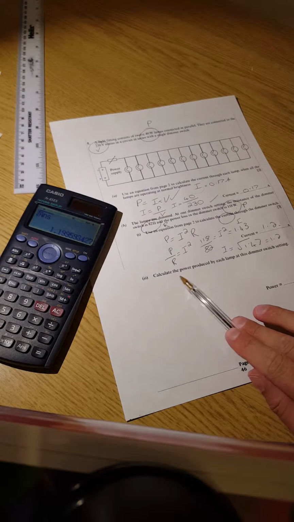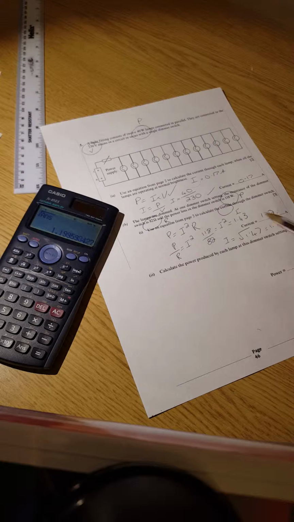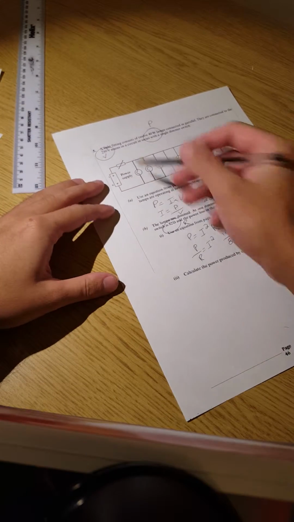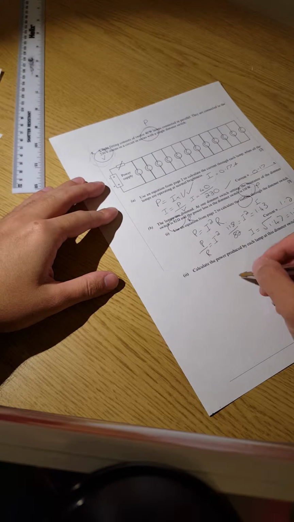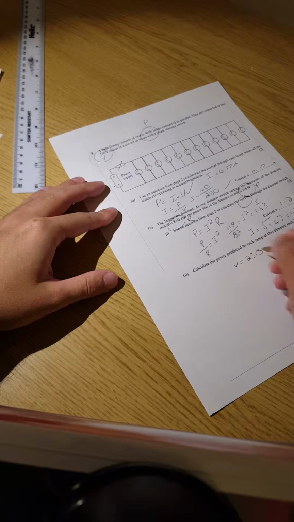Okay, calculate the power produced by each lamp at the dimmer switch setting. So this is where it gets slightly more complicated. So we know that the mains voltage is going to remain 230 volts.